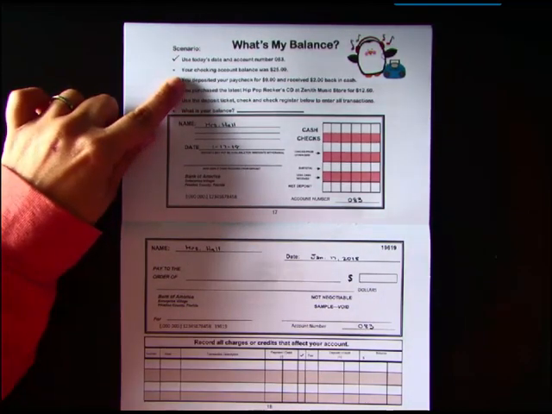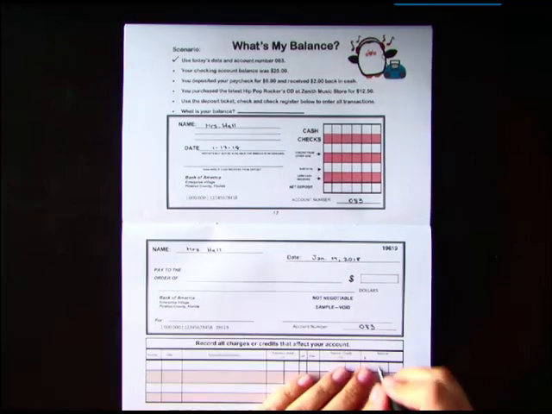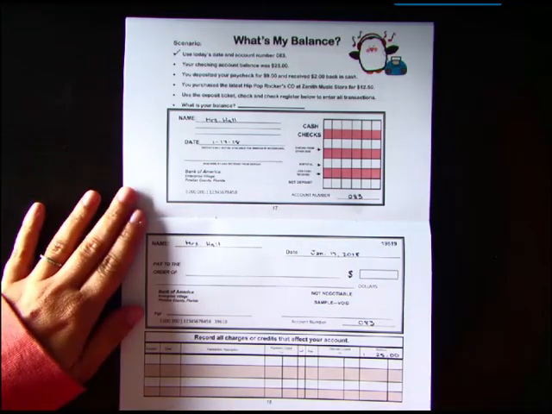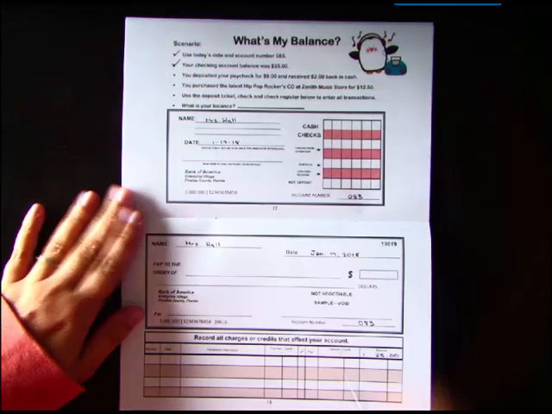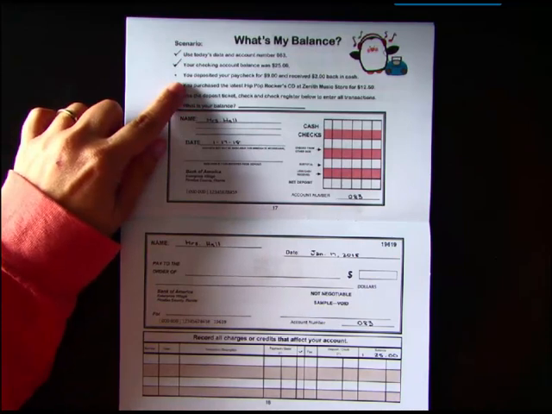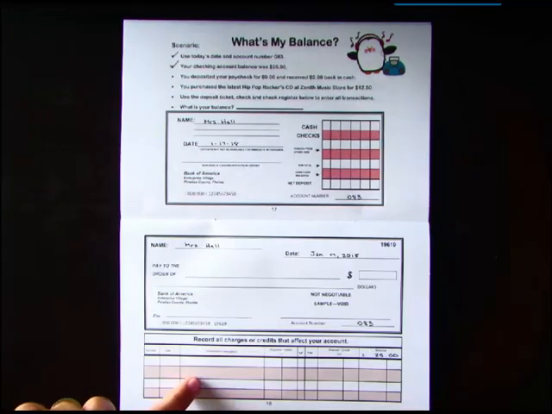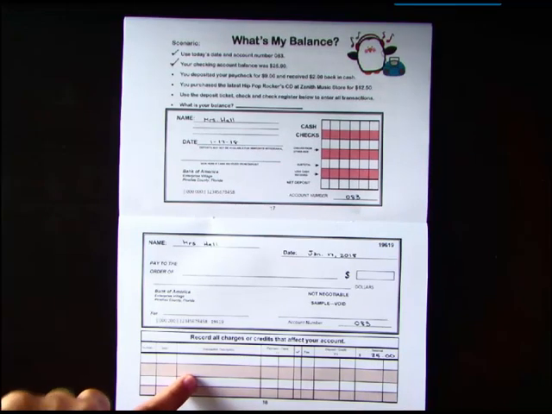Your checking account balance was $25. So I'm going to come down here to my register and make my balance $25. You deposit your paycheck for $9 and receive $2 back in cash. Okay, so I'm going to be using my deposit slip and my register.